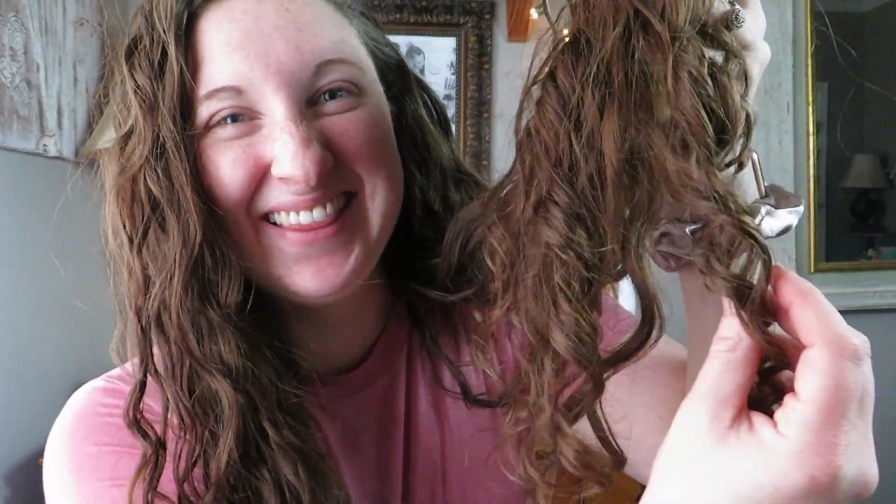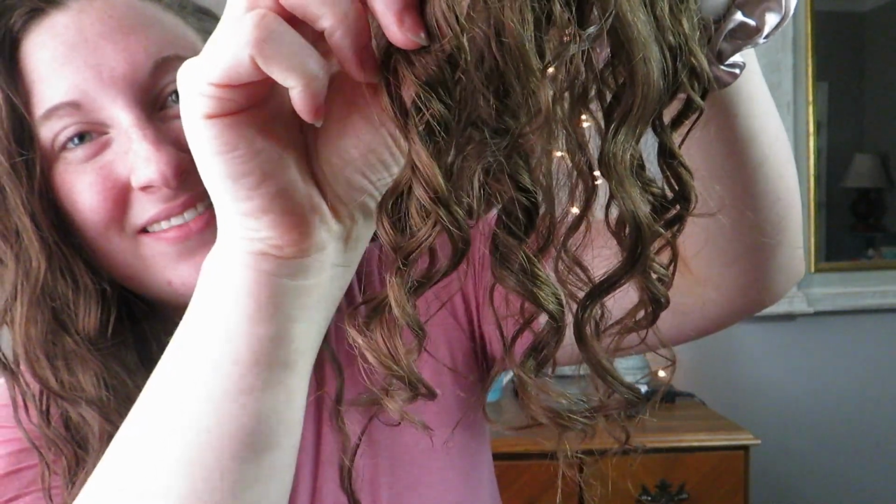And then my ends, not looking too hot. This is so bad. They're not looking too good today. But I would consider this probably a 3A going into the 3B range. So as you can see, I have a good 3 different curl types on my head. And that is so normal.